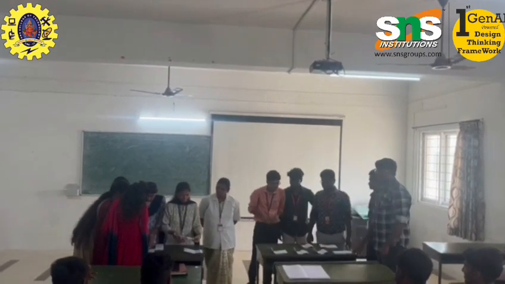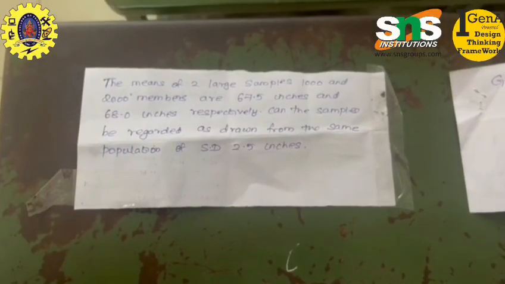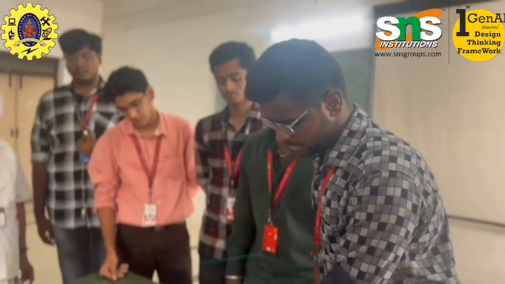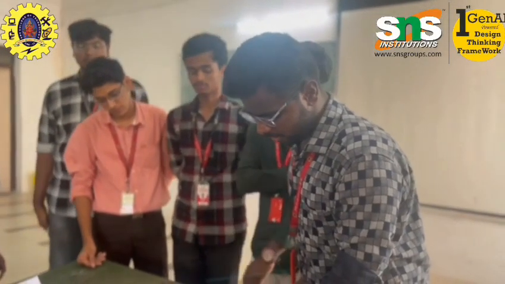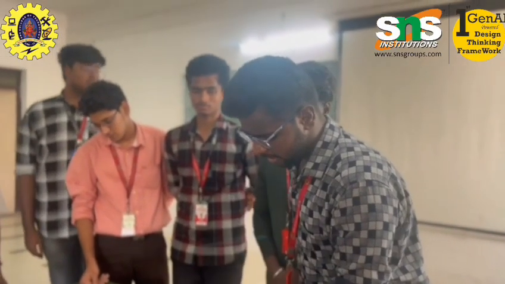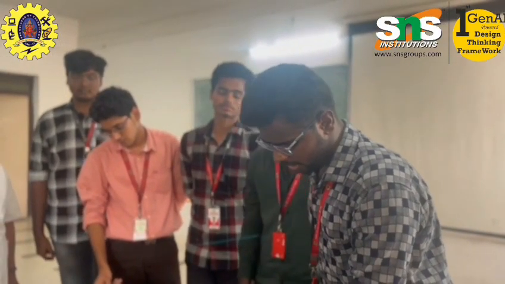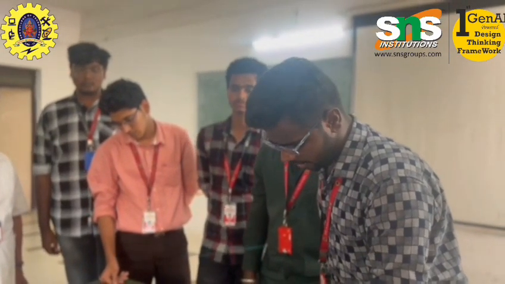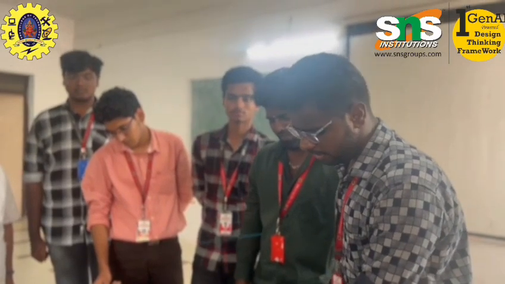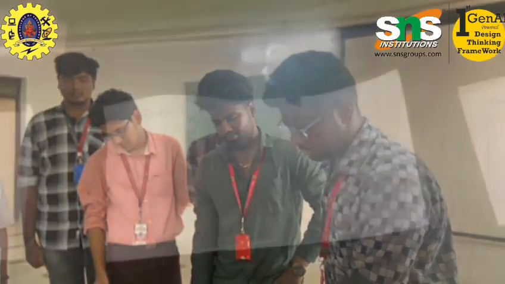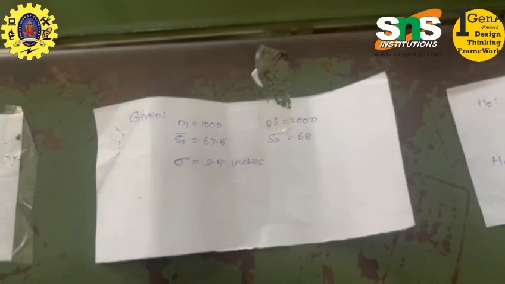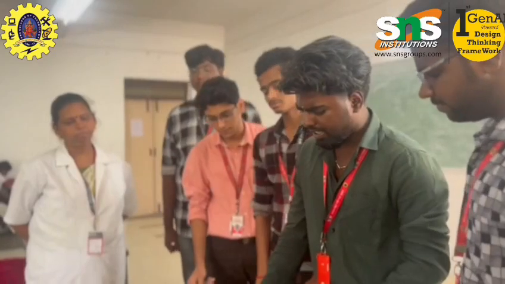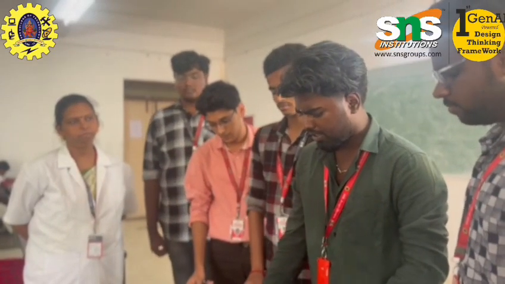Yes, the boys have completed. Given is a large sample. The samples contain 1,000 and 2,000 members, and the means are given as 37.5 inches and 68.0 inches respectively. Whether the samples have been drawn from the same population, they also give the standard deviation as 2.5 inches. You have to write the given sample sizes n1, n2, and the standard deviations s1 and s2.